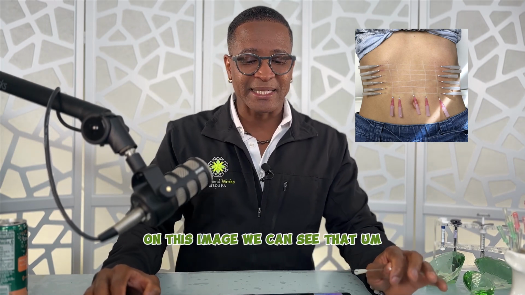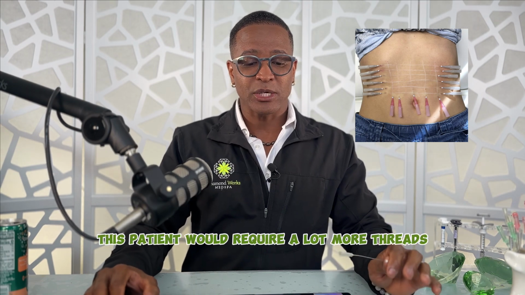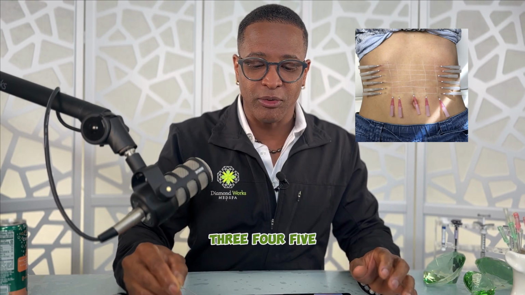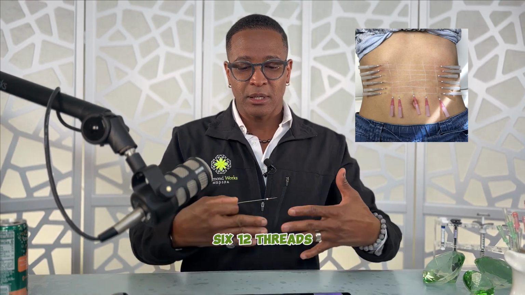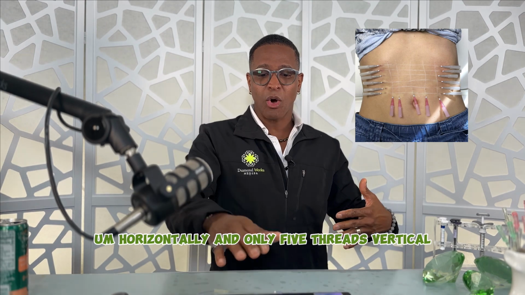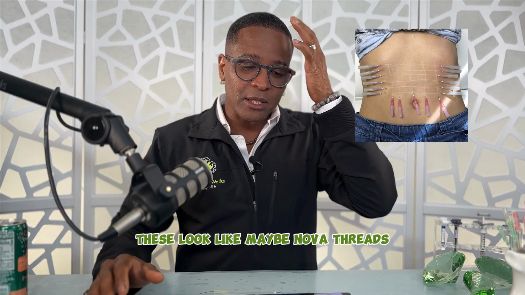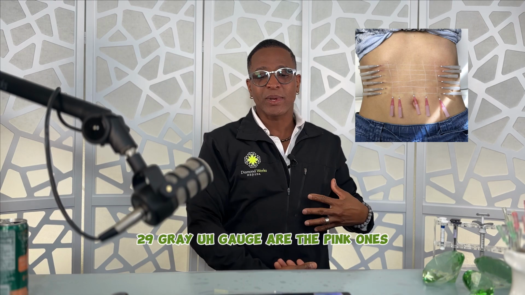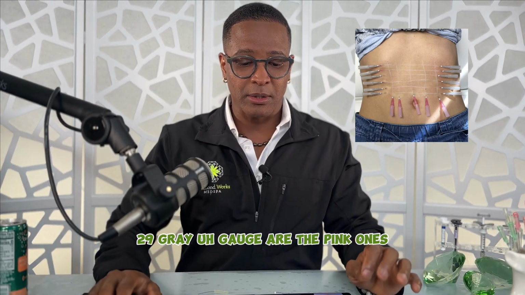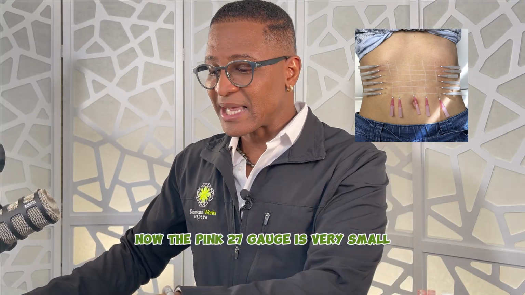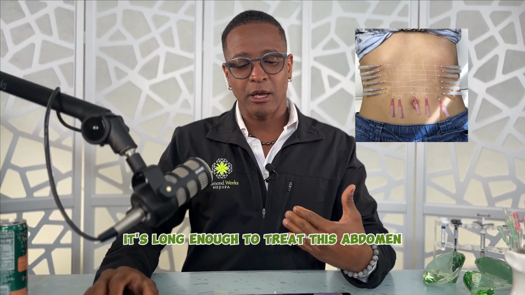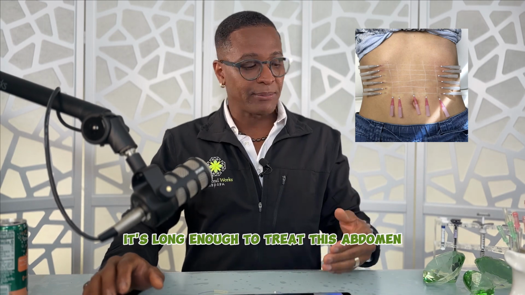On this image, we can see that this patient would require a lot more threads than you see here. We have 1, 2, 3, 4, 5, 6, 12 threads horizontally and only 5 threads vertical. These look like maybe Nova threads. 29 gauge are the gray ones, 27 gauge are the gray ones, 29 gauge are the pink ones. Now the pink 27 gauge is very small. I don't believe it's long enough to treat this abdomen.